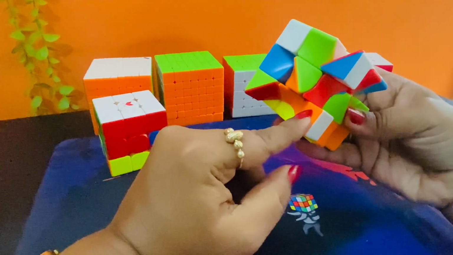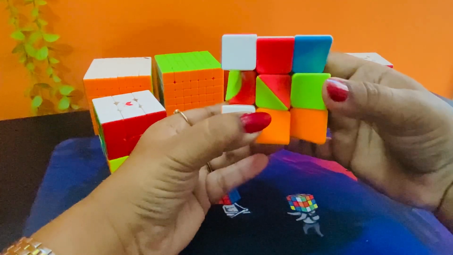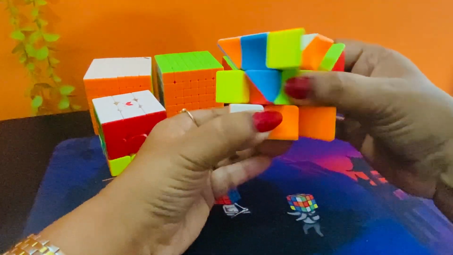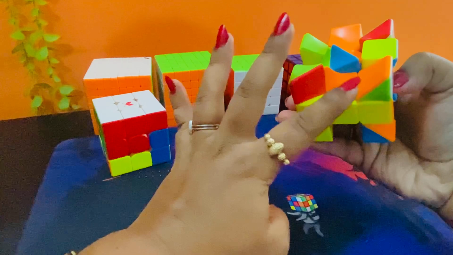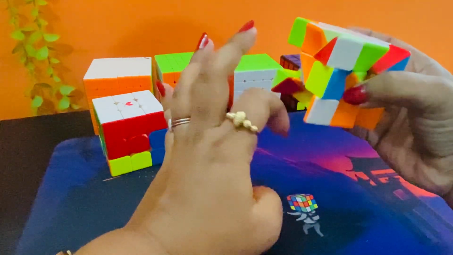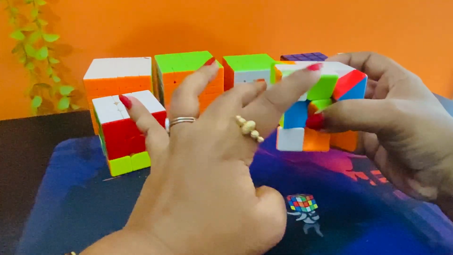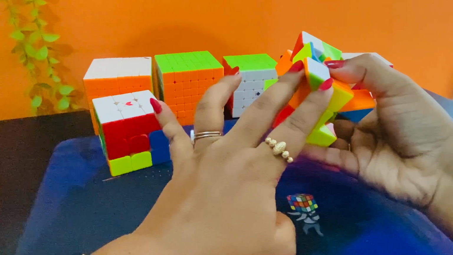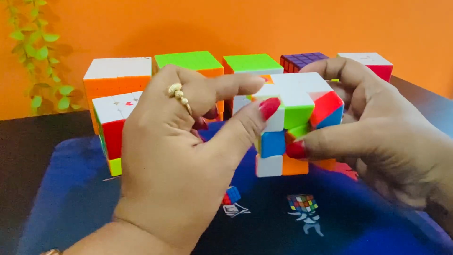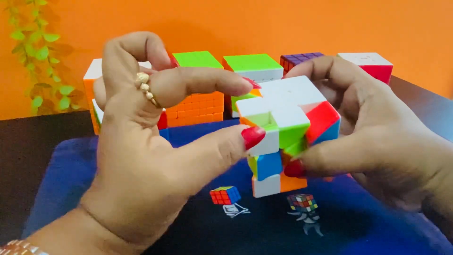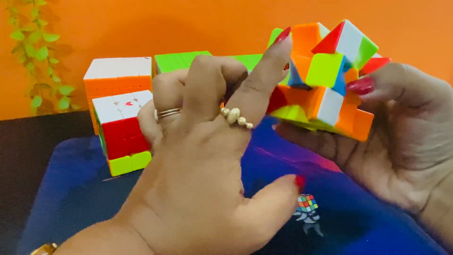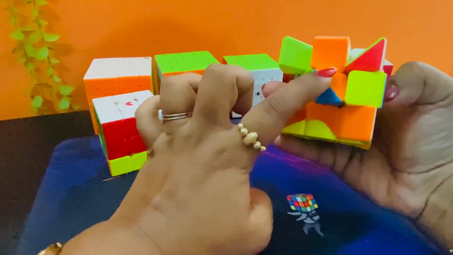Here I have white on my down layer left. So white is attached with orange, so I am bringing the orange center. Here you can see the orange center is matching with the white-orange, and white has one more color, that is green. So I have to fix that edge between orange and green. So here you can see the orange and green edge. So I have to fix this white corner between the orange and green edges.